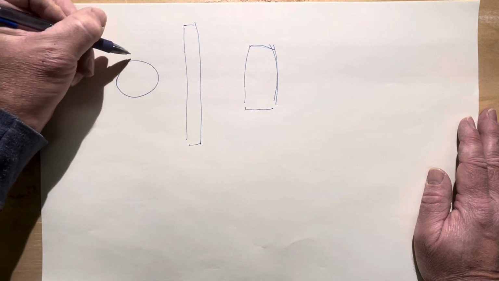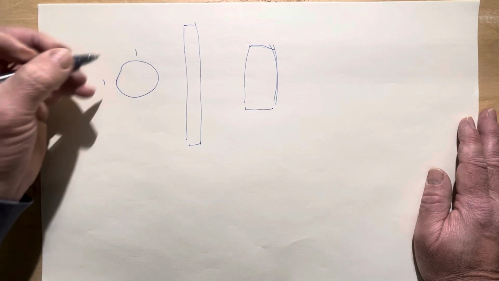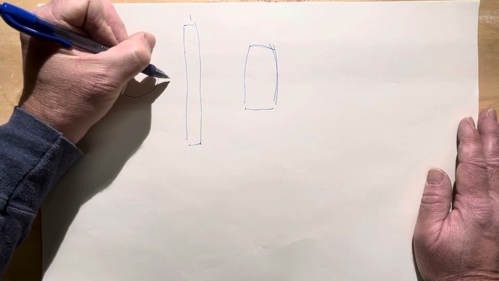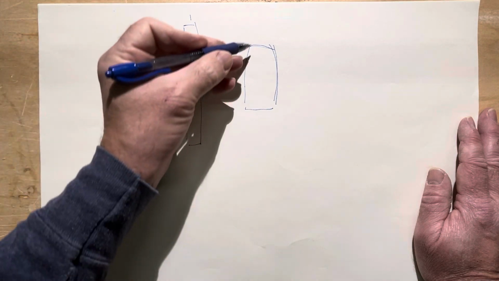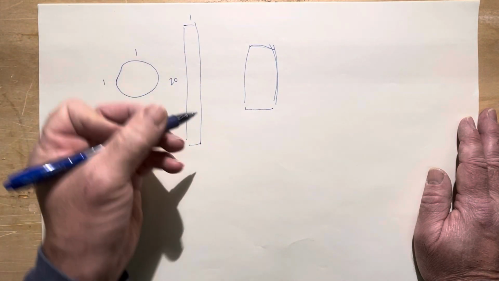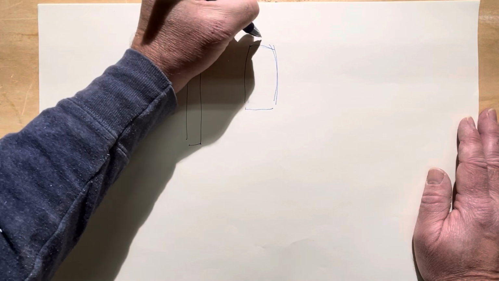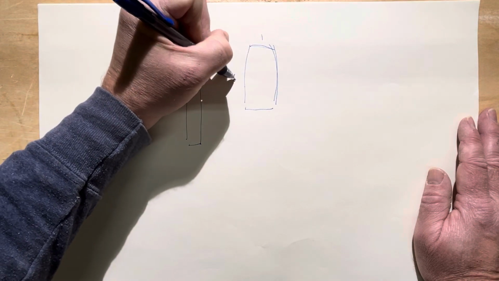So here's an aspect ratio of 1:1. Here's one, let's say 1 to 20, and then if you morph these together, you get something like 1:6 or 1:8.